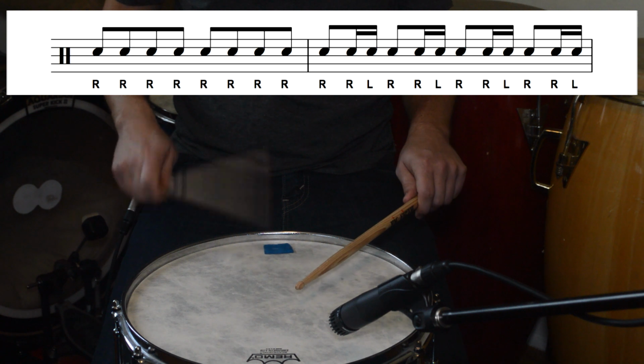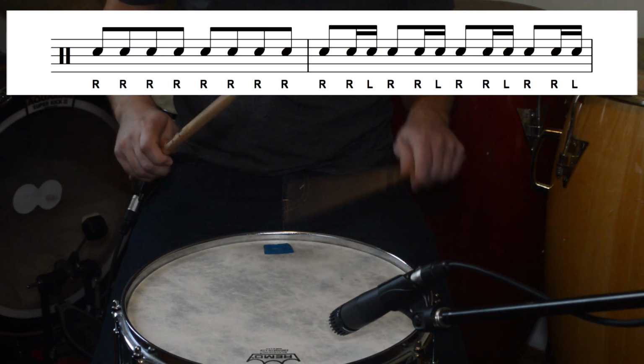Here's a good way to practice these rhythms. Start with a measure of 8th notes all on the right hand, followed by a measure of the rhythm that you're working on. And that'll sound like this. 1 and 2 and 3 and 4 and 1 and a 2 and a 3 and a 4 and a 1. So one thing that you may notice is that the right hand stayed consistent the whole time.